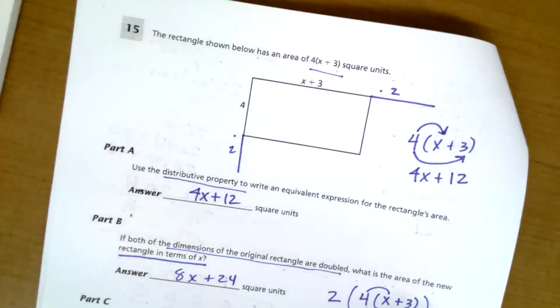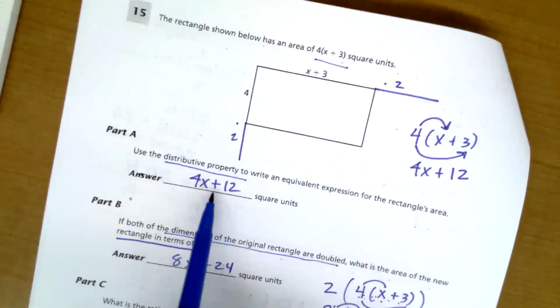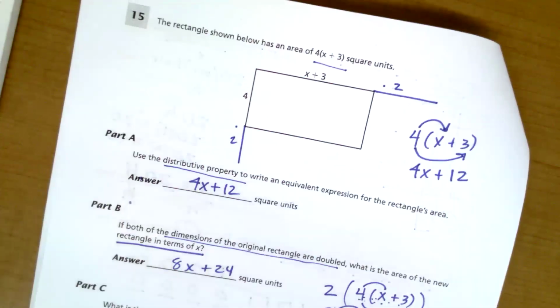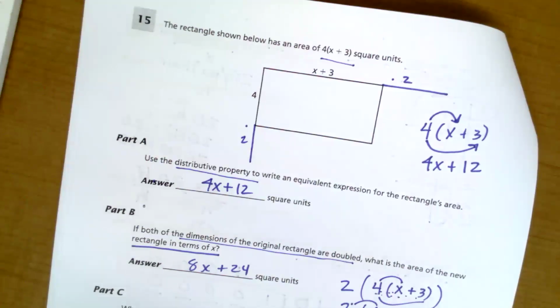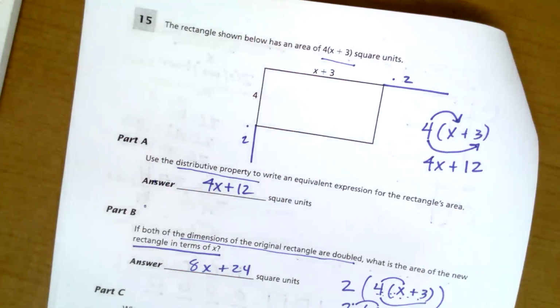Because the area is 4x plus 12, and you double it, that'll be 8x plus 24. Yeah. What is the ratio of the area of the new larger rectangle from part B to the area of the original if the value of x is 7?